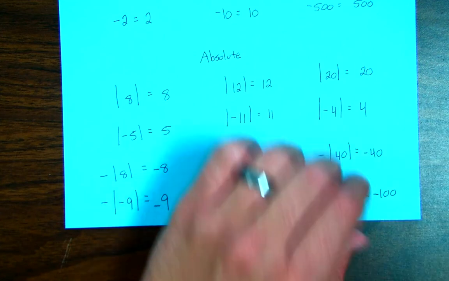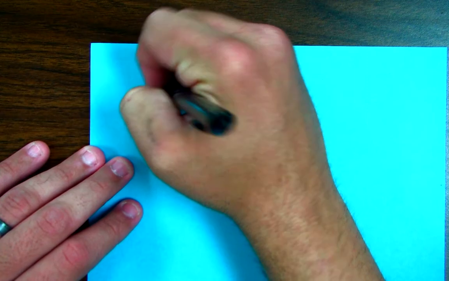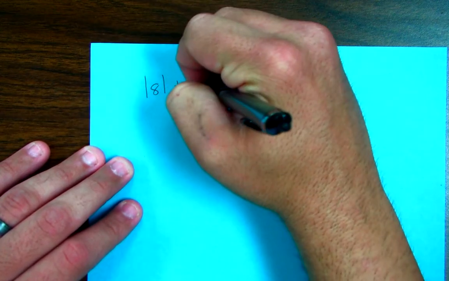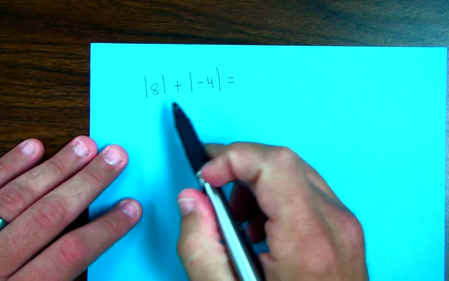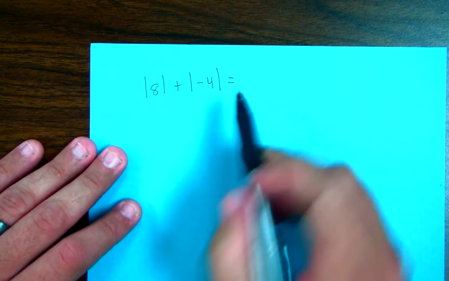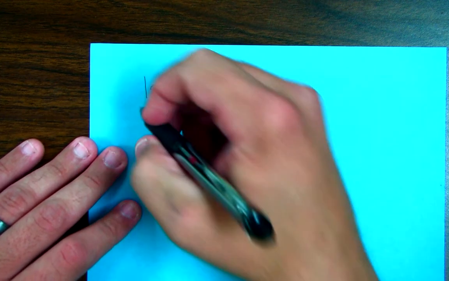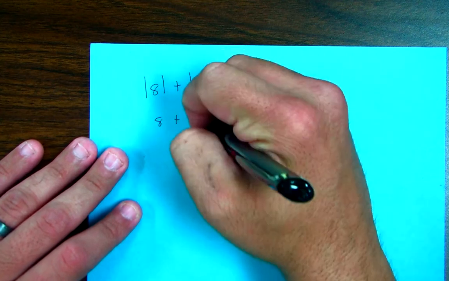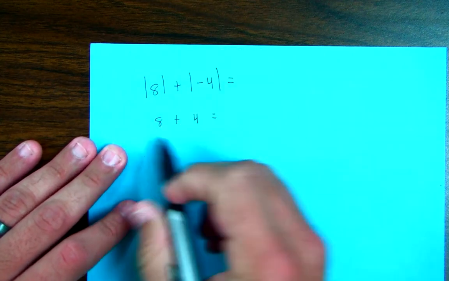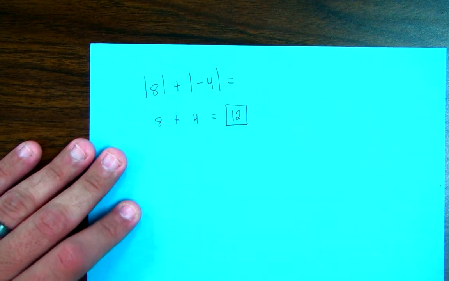Okay. Now I'm going to throw a curveball at y'all with absolute value. What about this? The absolute value of 8 plus the absolute value of negative 4 equals what? Well, what's the absolute value of 8? 8. What's the absolute value of negative 4? It's 4. Well, what's 8 plus 4? 12. Done.